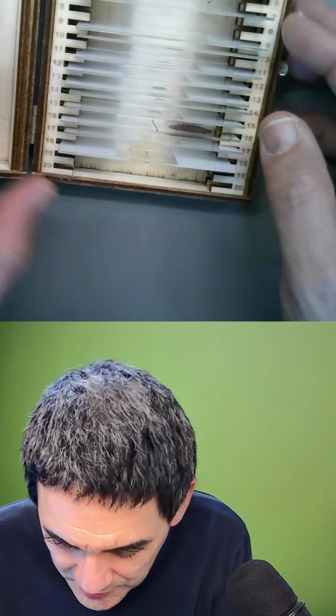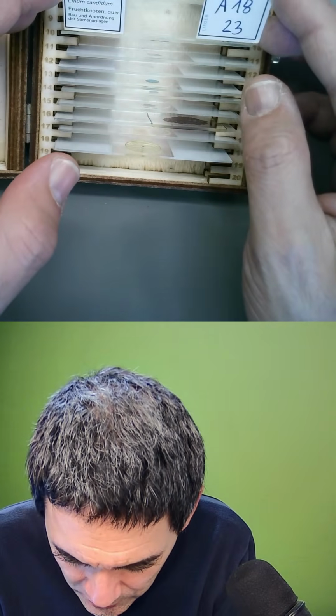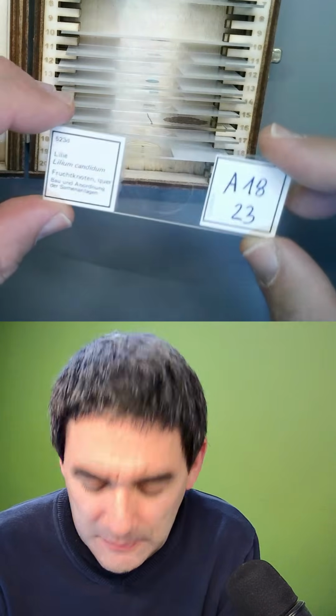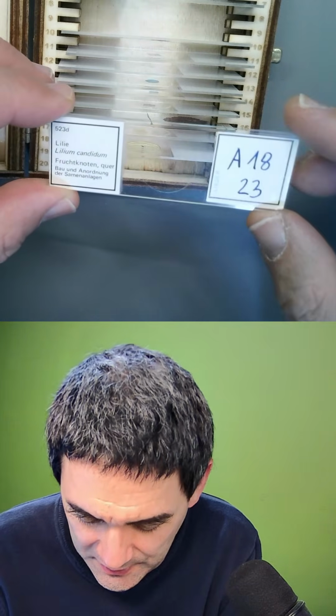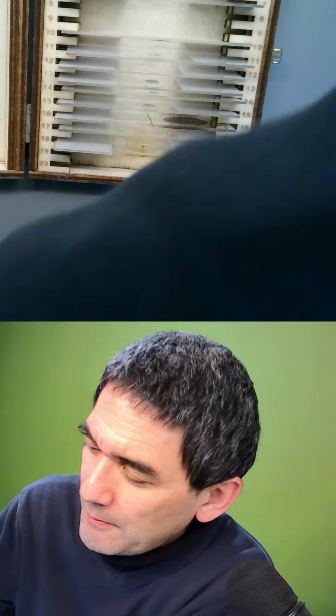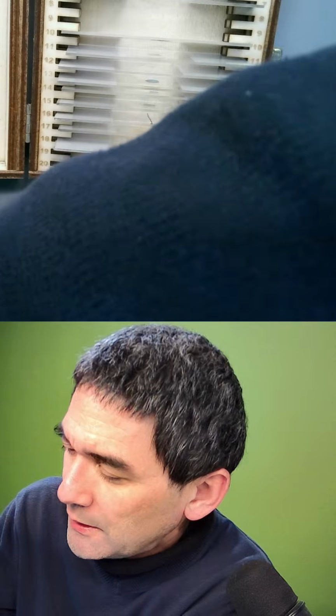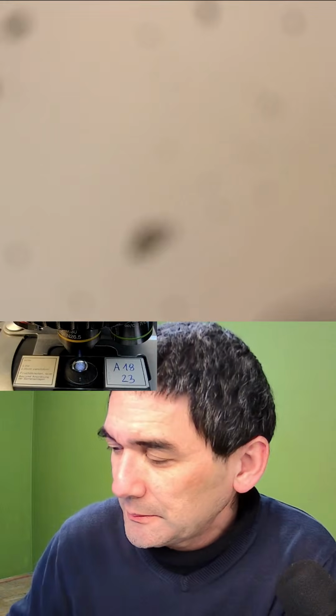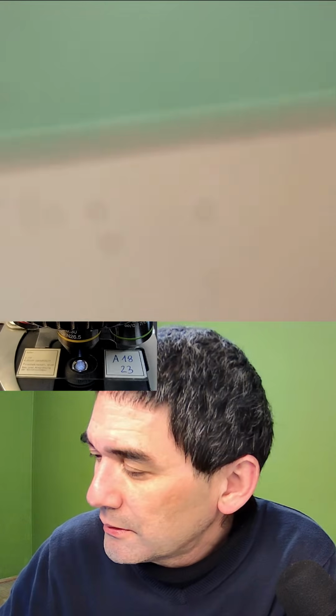So let's go on here a little bit. There are a few others. I think that's one of the things that I wanted to show you. That's the ovary of a lily, of a plant, and this is quite cool because let me show you. Where is it? I have to find it again.